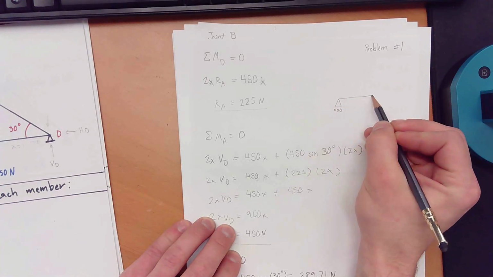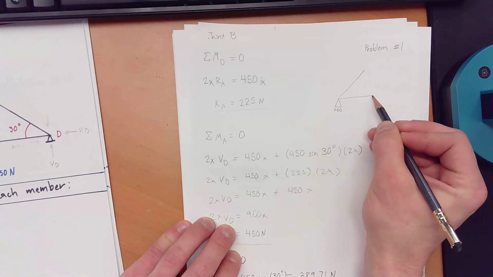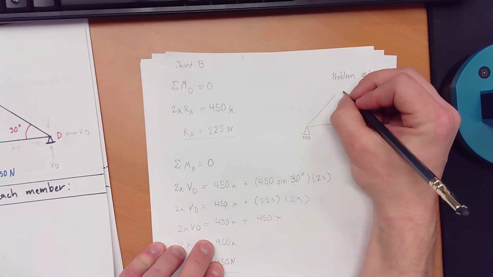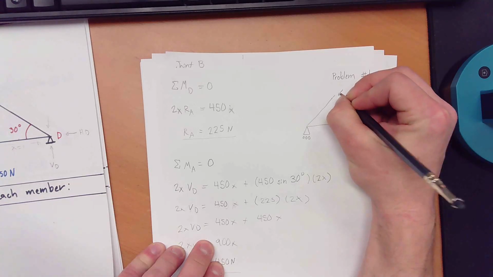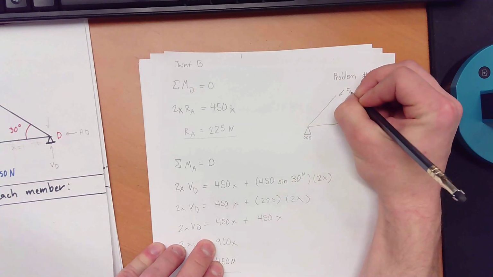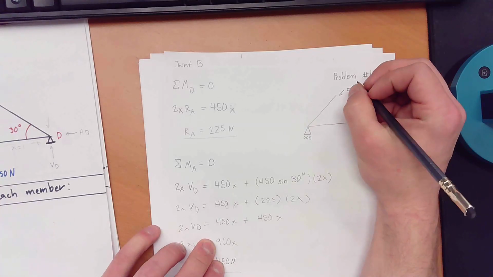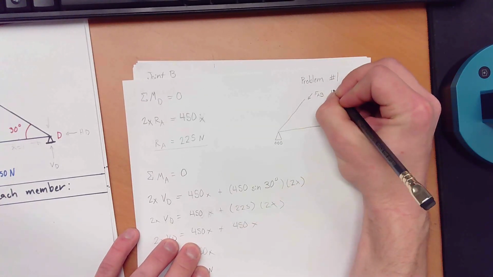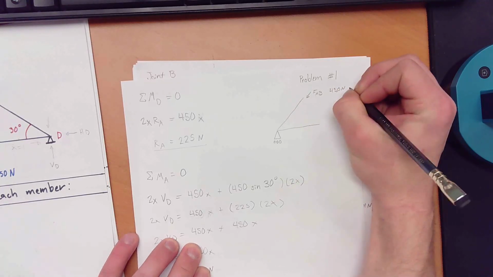And we have it going this way and going that way. We have in this direction pushing into the joint, we've got FAB. And FAB we figured out to be 450 newtons.